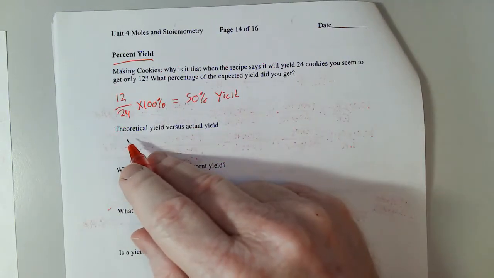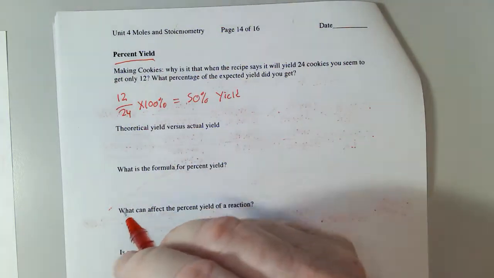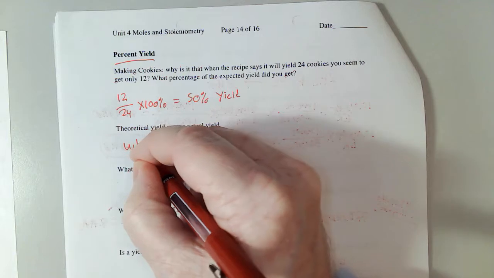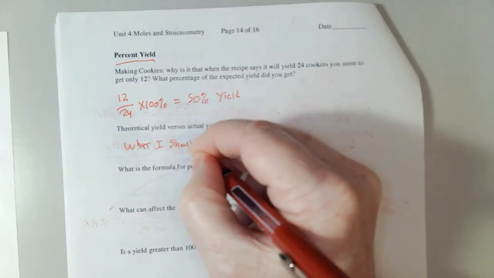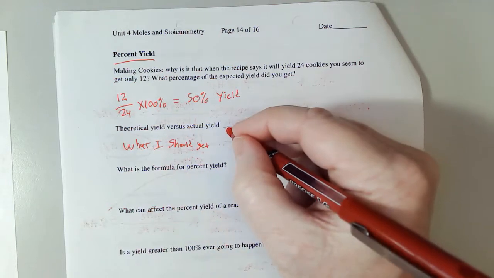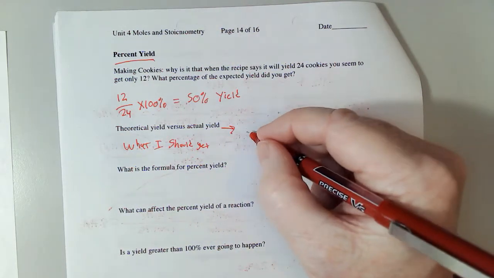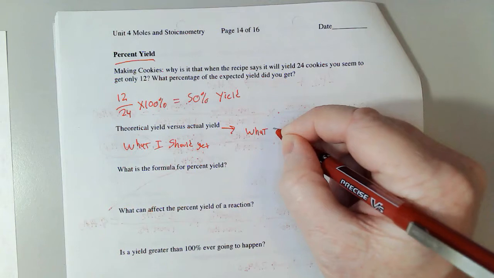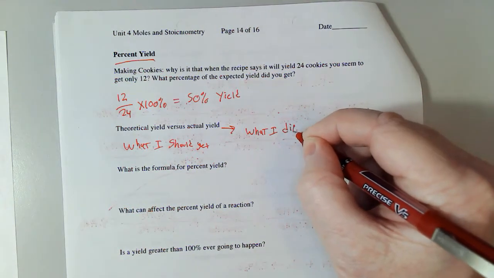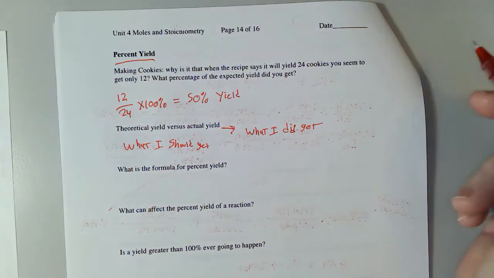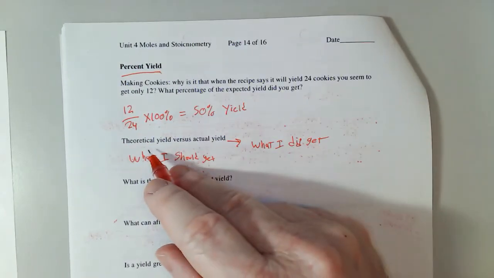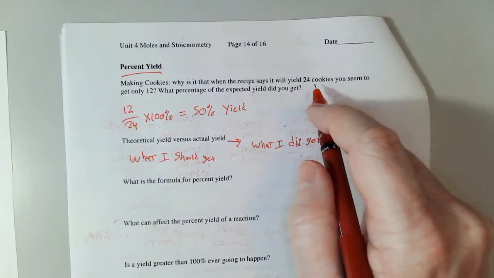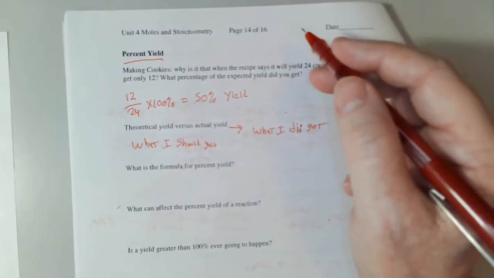So I have the theoretical yield and the actual yield. The theoretical yield is what I should get. And the actual yield is what I did get. So up here in the cookie example, the theoretical yield was 24, but the actual yield was 12.